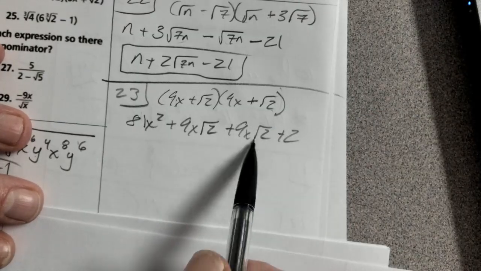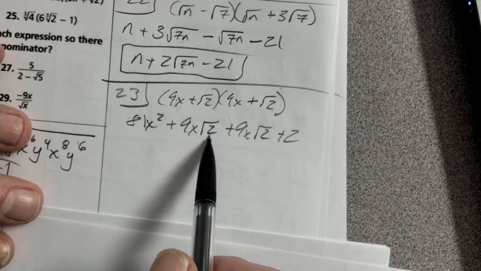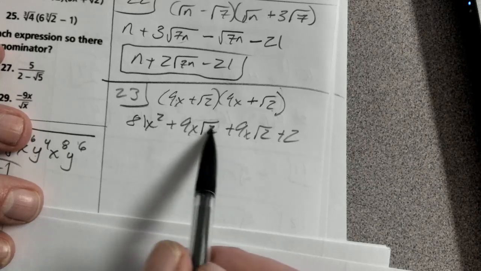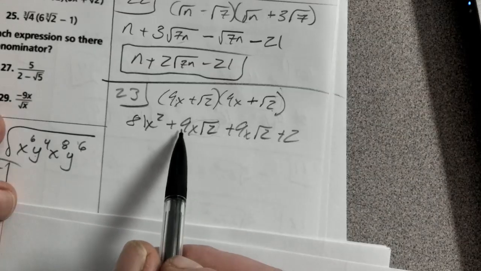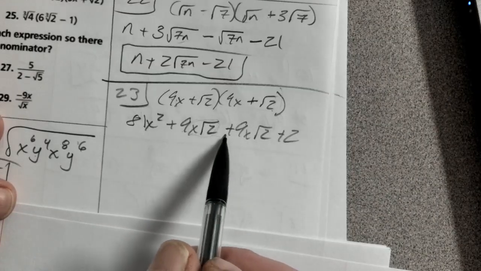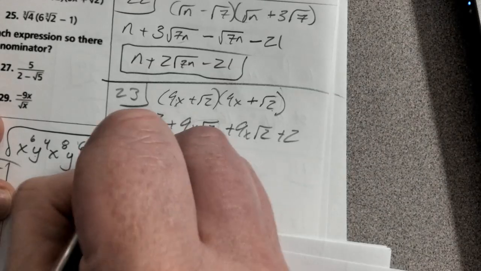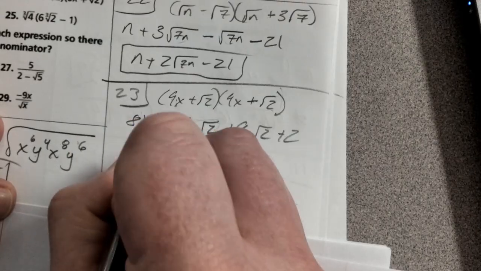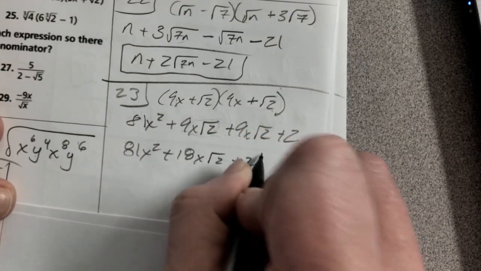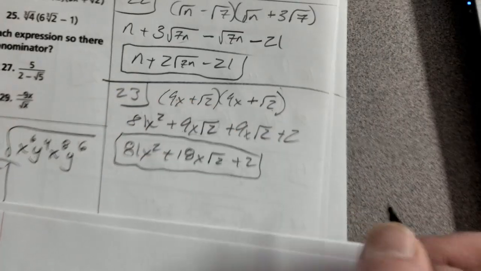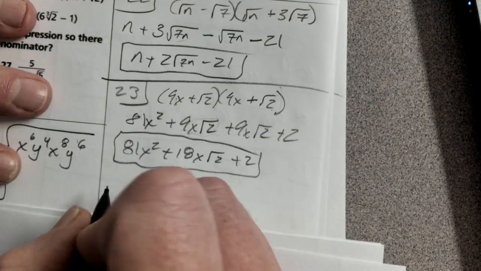Do I have like terms? So the variable radical exponent combination is the exact same with x root 2 and x root 2. So if I have 9 x root 2's plus another 9 x root 2's, that gives us a total of 18 x root 2's. I have no other like terms, so we're done.